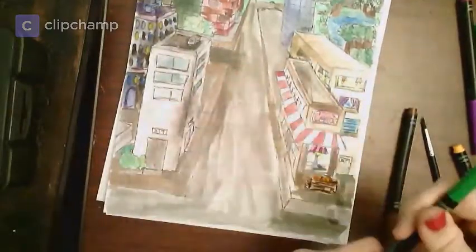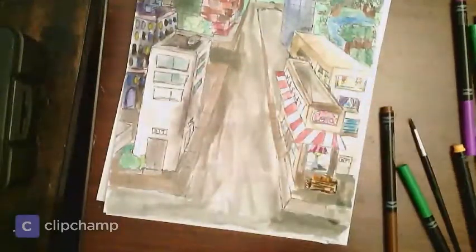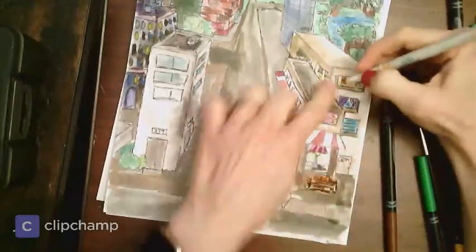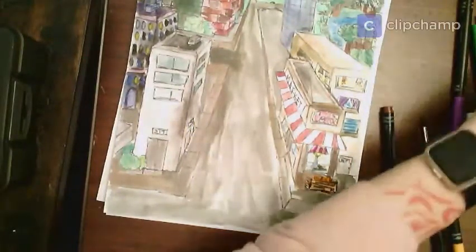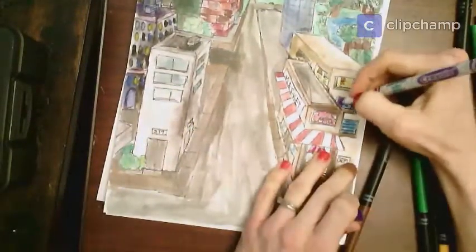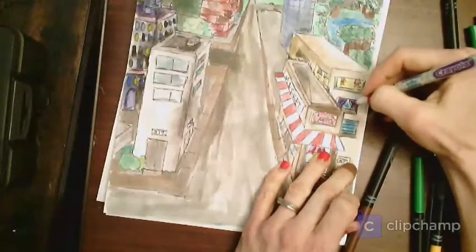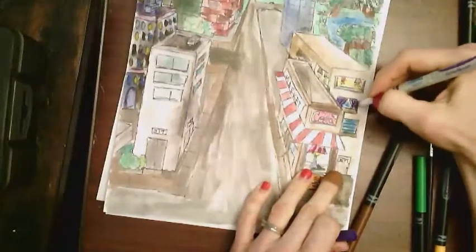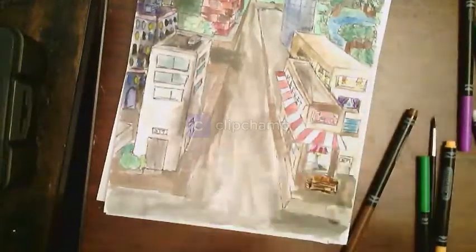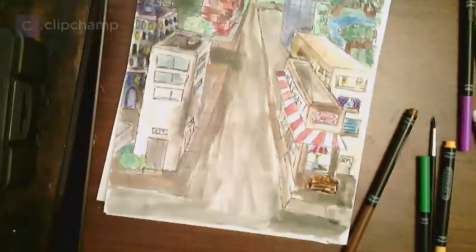And again, I'm only doing this where it's really close to me, so on this front building and on this side of this building here. I won't come and add details here or here because I want those buildings to look farther away so they have enough detail. And I'm just kind of redoing some outlines or adding some textures, some shadows, little details, just to make this part of the picture look closer to me.